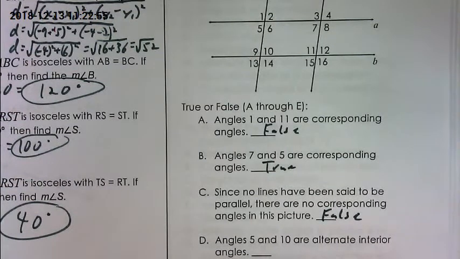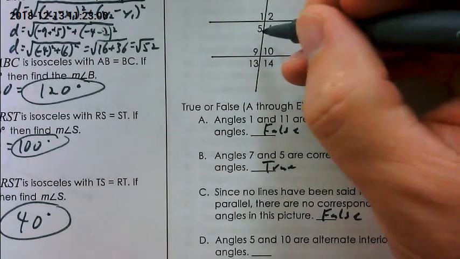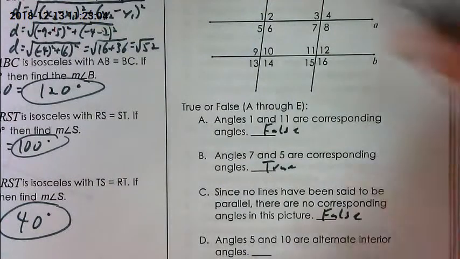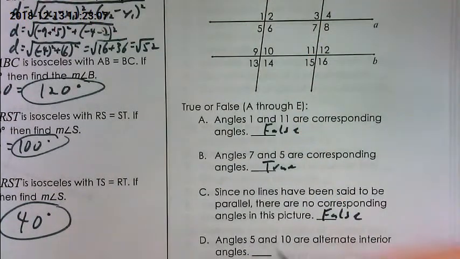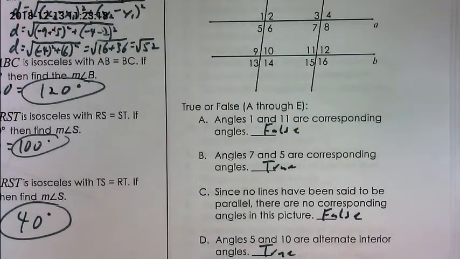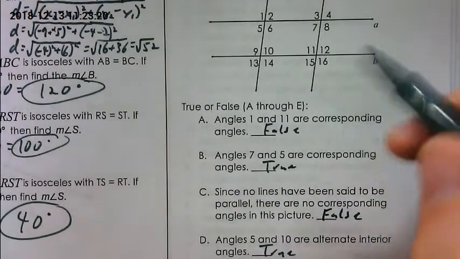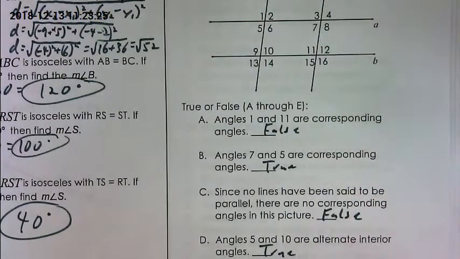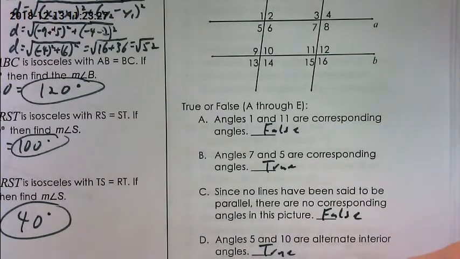D: Angles 5 and 10 are alternate interior angles. 5 and 10, they are inside these 2 lines of A and B, opposite sides of Q, so that is a true statement. They are alternate interior. For E, 14 and 11. 14 and 11, those would also be alternate interior angles because they're alternate, they're on opposite sides of B, but they're inside P and Q. So that is also true.